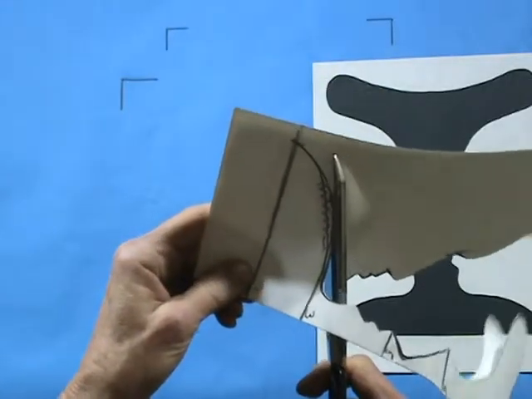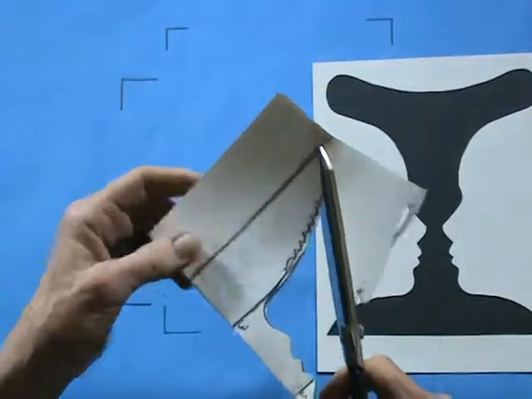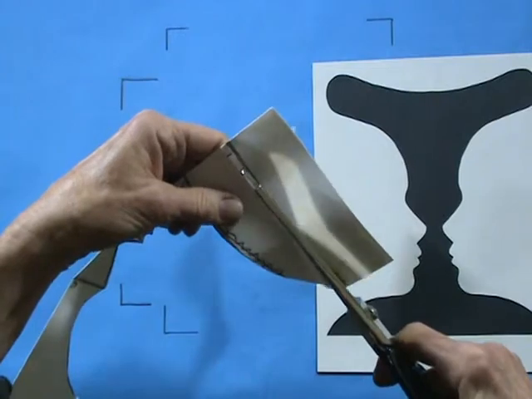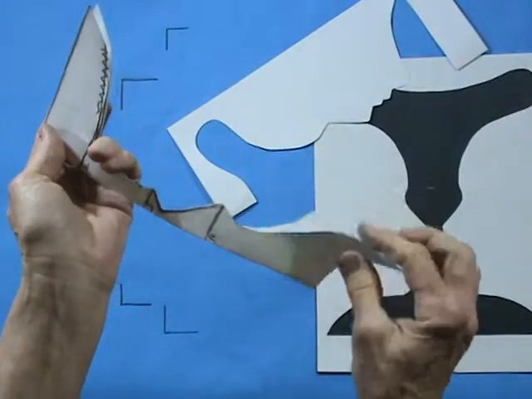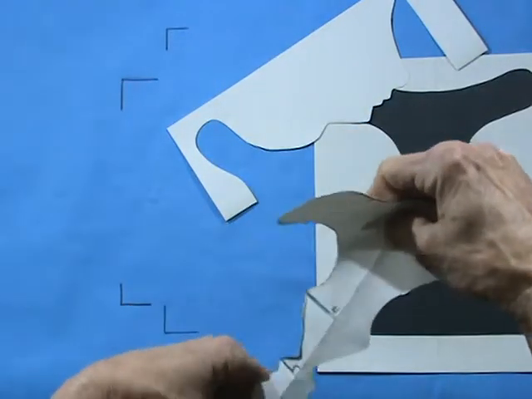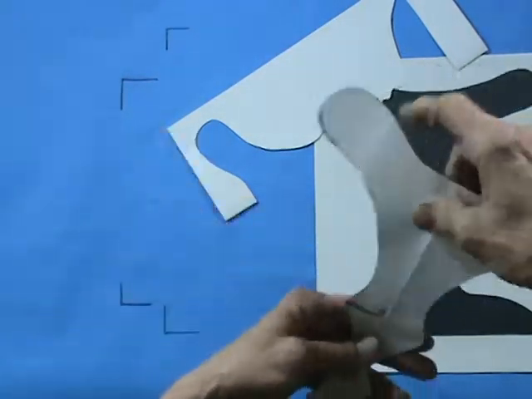Then cut on the chin lift, make sure we don't cut the paper in half, and then cut it out, and there we have it. And it's the same on both sides because we cut it.